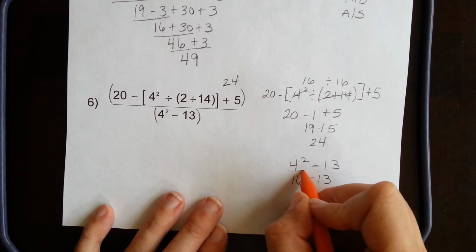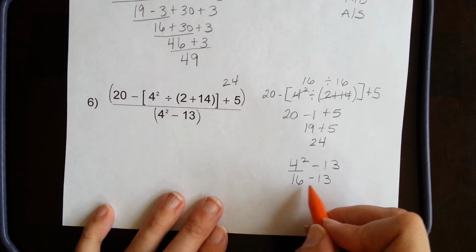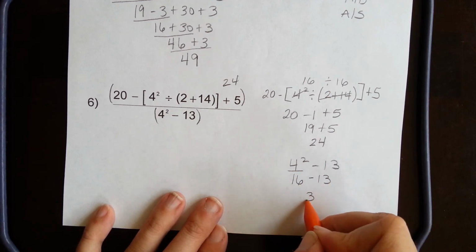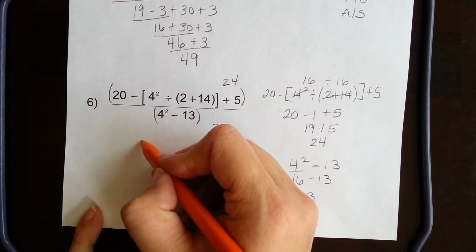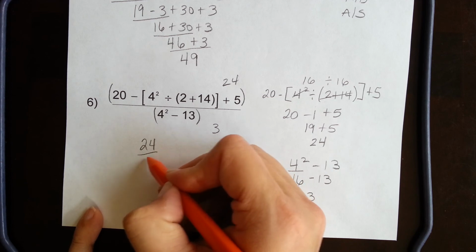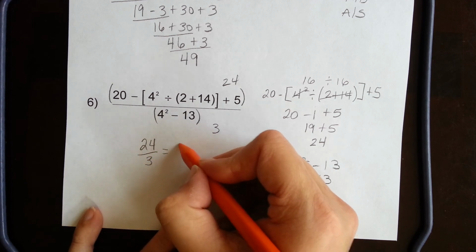Notice we got the 16 from the 4 squared. Now 16 minus 13 would give us a 3. So this entire denominator simplifies to a 3. Now we just have the problem 24 divided by 3. 24 divided by 3 is 8.